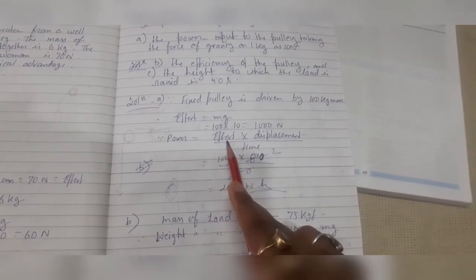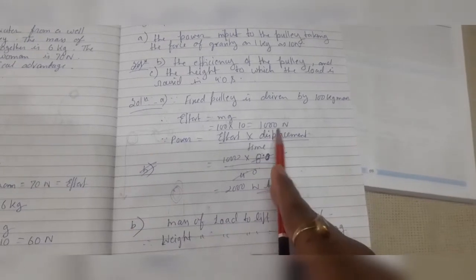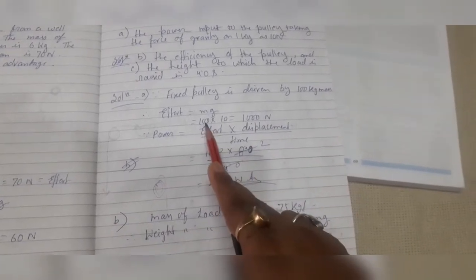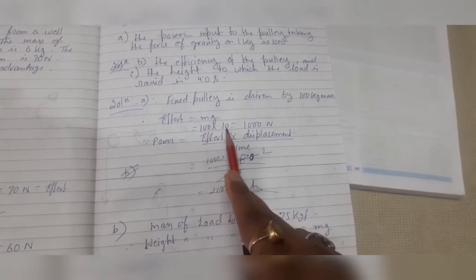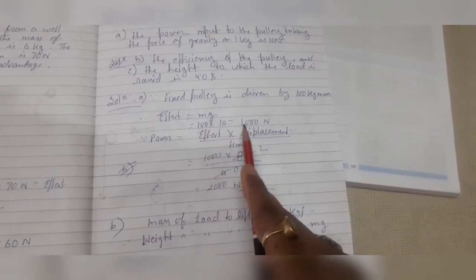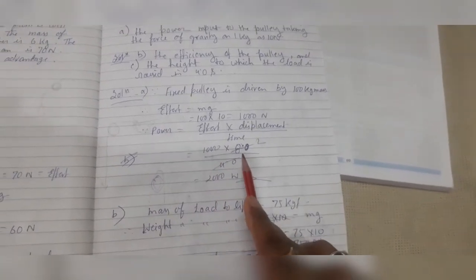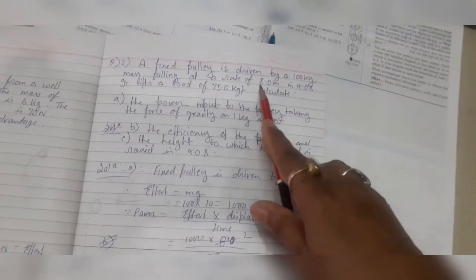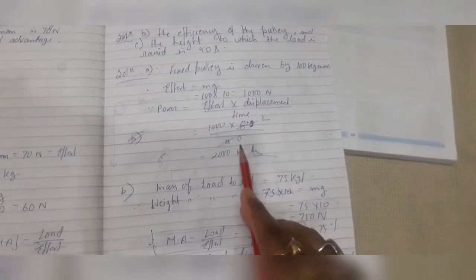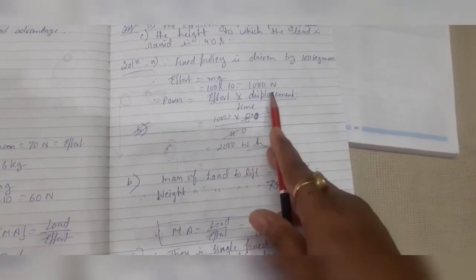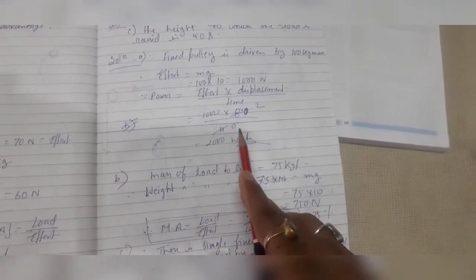So how much effort is applied by that vehicle to pull it up? That is 1000 Newton. 100 kg is its mass, and when we multiply with g, it becomes weight. So in place of effort we write 1000, in place of displacement it is given as 8 meter, and in place of time we write 4.0 second.